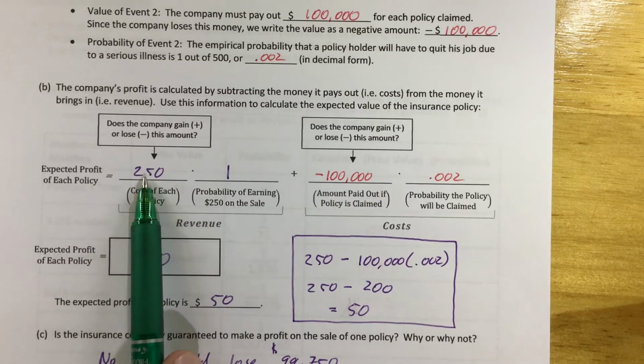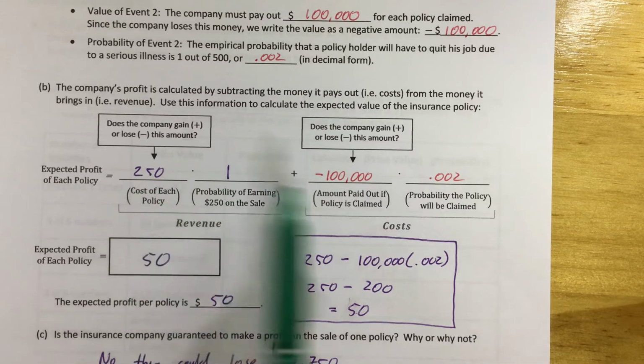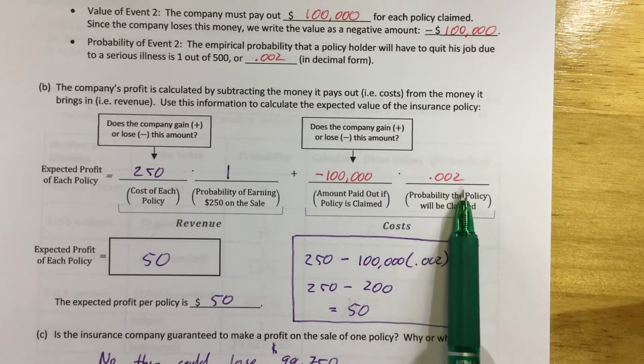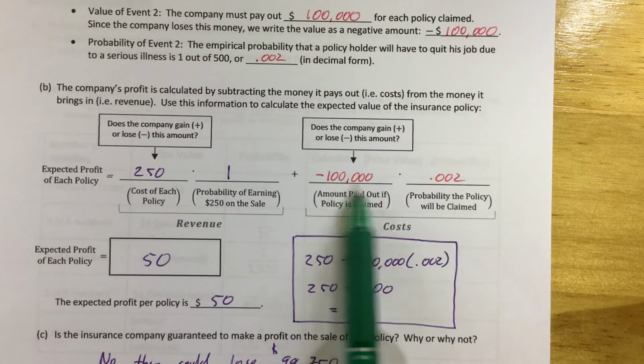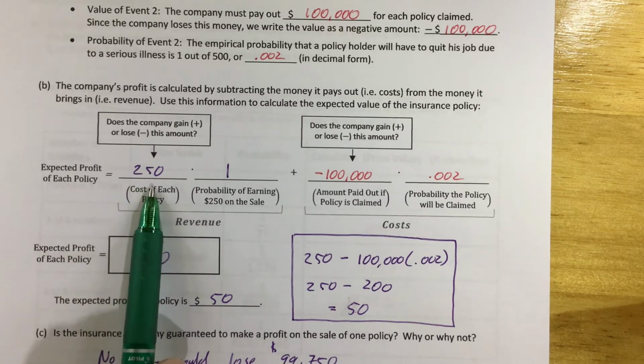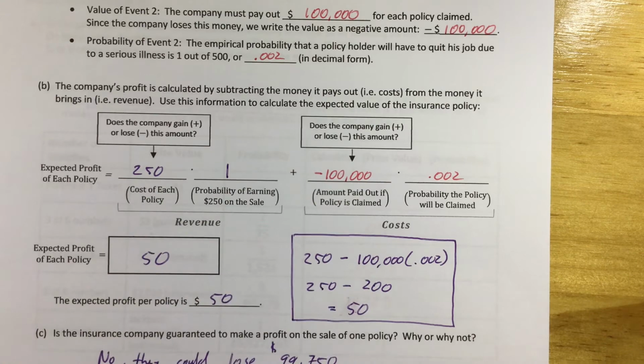So even though the policy sells at $250 and the payout can be as great as $100,000, since the probability of that payout is only 0.2%, a very small amount, when you multiply these together, we look at the payout as being $200, which leaves the insurance company with $50, the expected value. Okay. But if you're only going to sell one policy, it's still a huge gamble, right? Most likely, because it's 499 out of 500 times that the company's just going to keep the $250 and that's it. But if they got that one person who makes that claim, they're going to end up losing a whole lot of money.